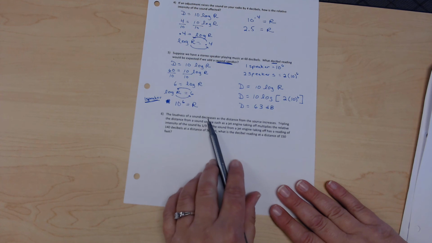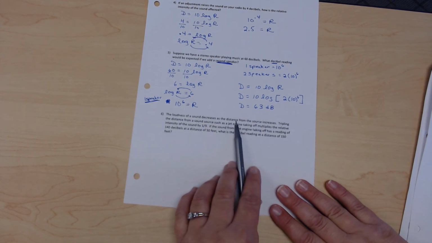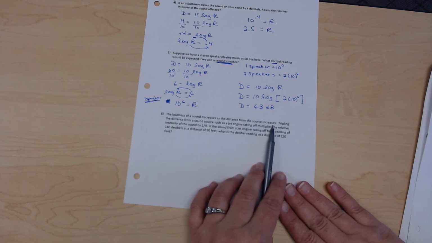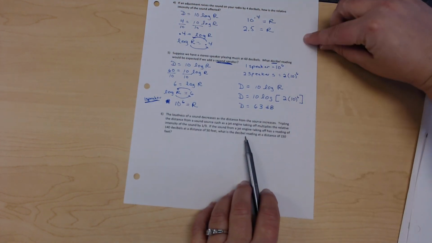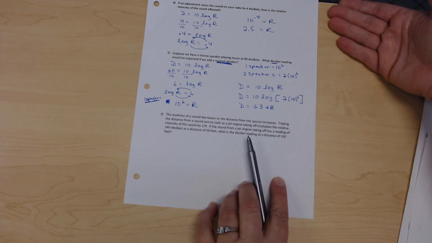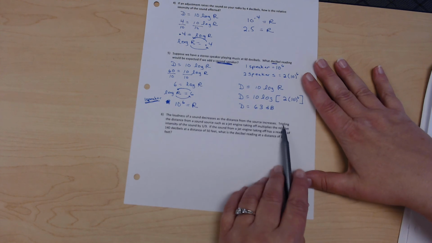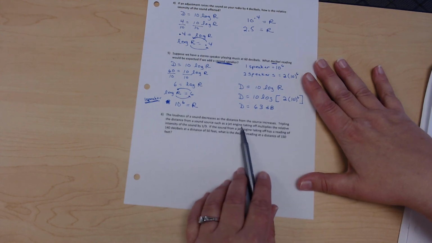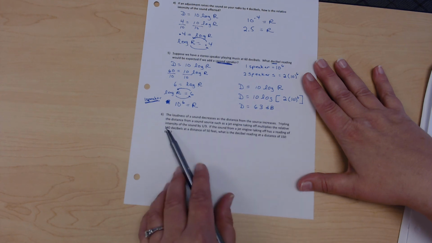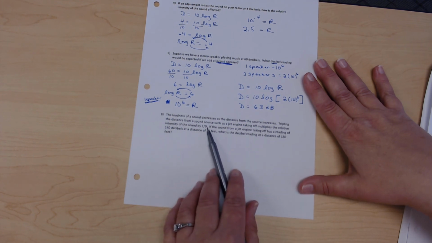The loudness of a sound, now see if this makes sense. The loudness of a sound decreases as the distance from the source increases. So as you walk away, your distance is increasing, but what's happening to the sound? The further you get away from something, the sound decreases. Tripling the distance from a sound source, such as a jet engine taking off, multiplies the relative intensity of the sound by 1/9.